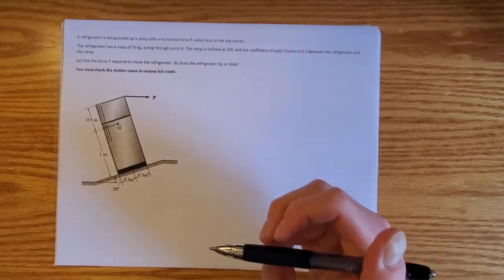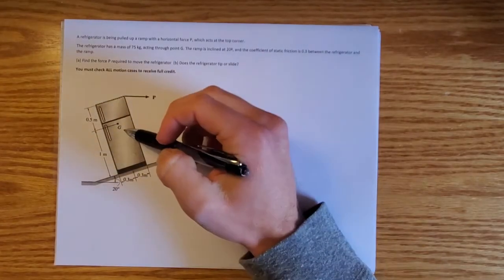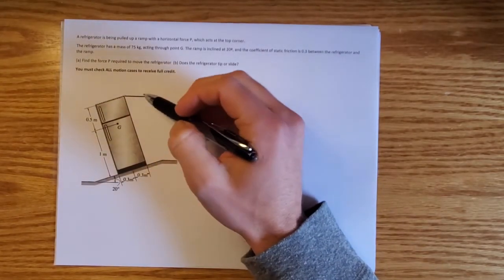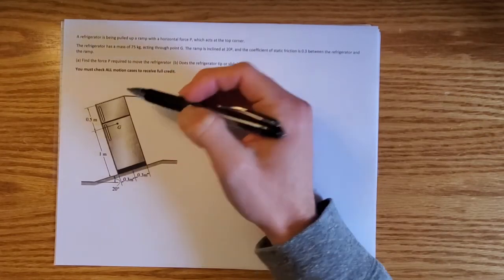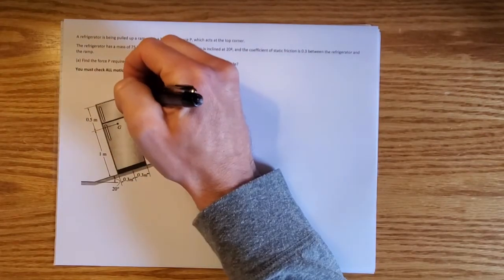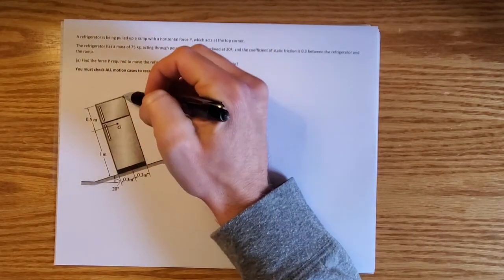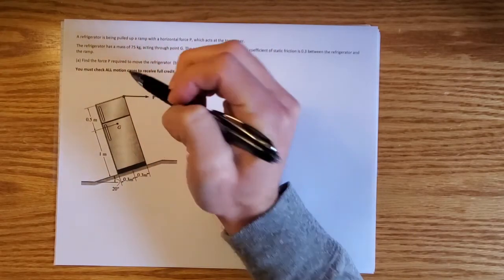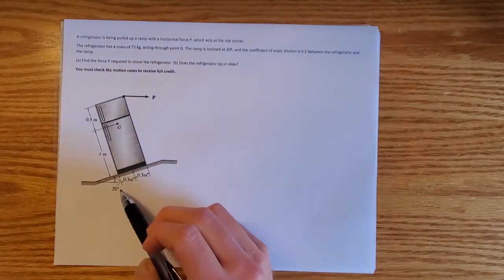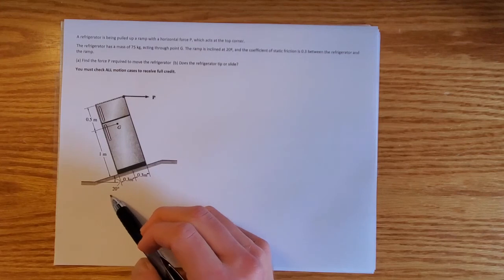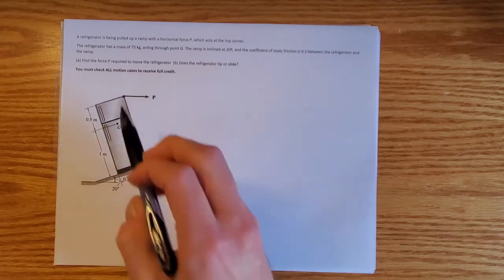So pretty much what we've got going on is this refrigerator. Someone's pulling it at the top with this rope. The rope is attached right here. It kind of looks like the rope goes around, but we're going to ignore that and treat it as if this force is applied at the top right of the refrigerator. We can see that the ramp is inclined at an angle of 20 degrees.